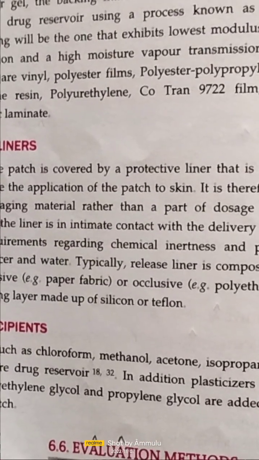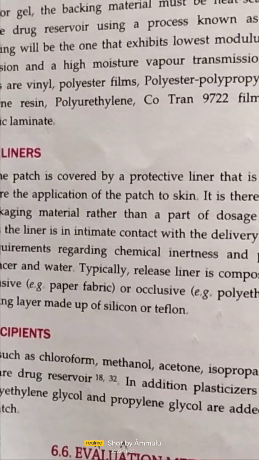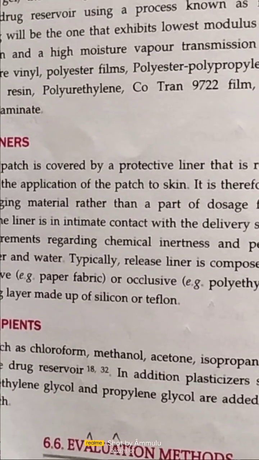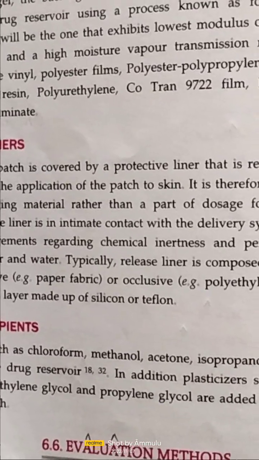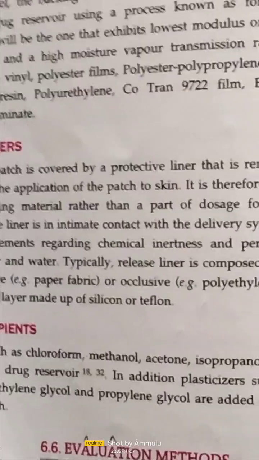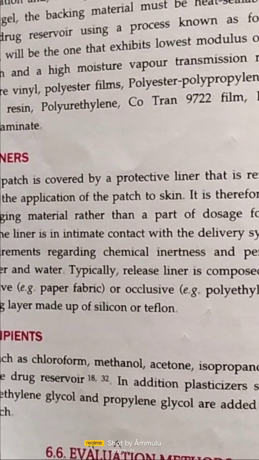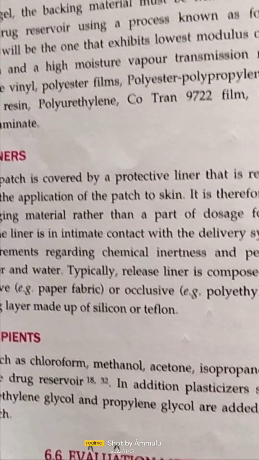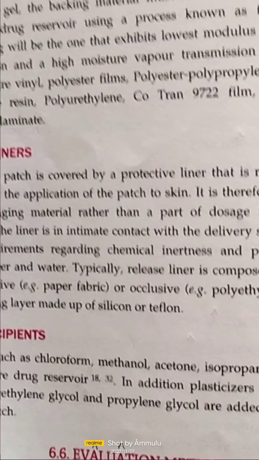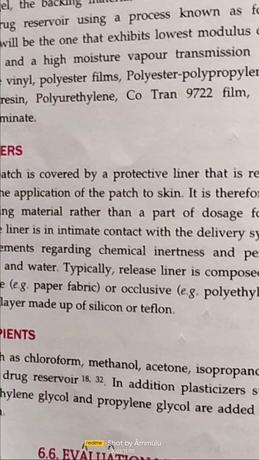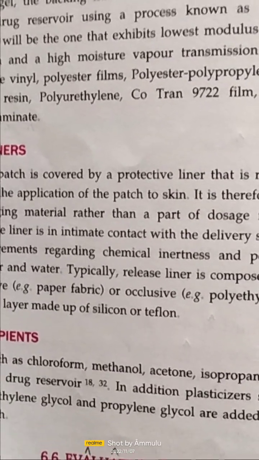And then drug content: a specified area of patch is dissolved in a suitable solvent in a specific volume. Then the solution is filtered through a filter medium and the drug content is analyzed with a suitable method like UV or HPLC techniques. Then we take the average of 3 different samples. Then we check the content uniformity test.